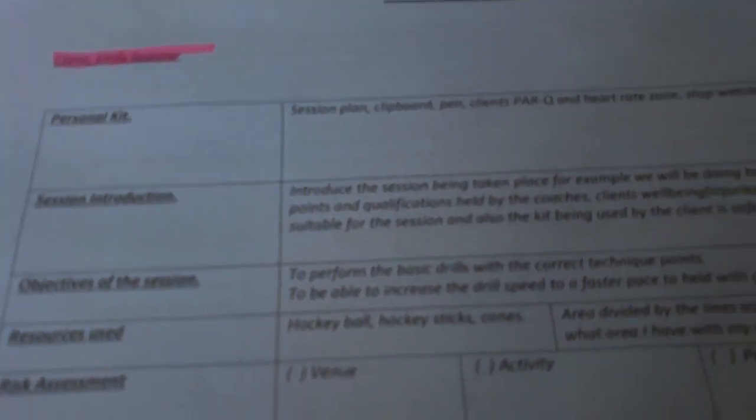The first risk would be the client. Obviously we've highlighted that, as you can see on the session. My client is under 18, so we might need a parent consent form. We need to make sure she's got emergency contact numbers, and that she's always safe, always with someone, and that her kit and everything is safe.